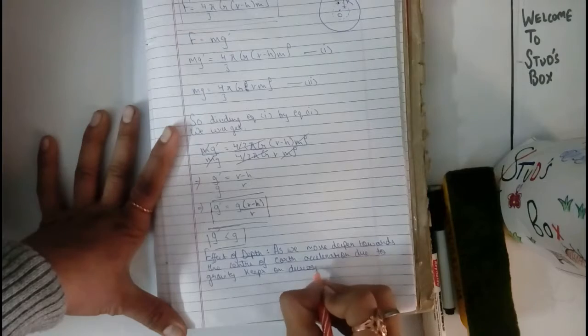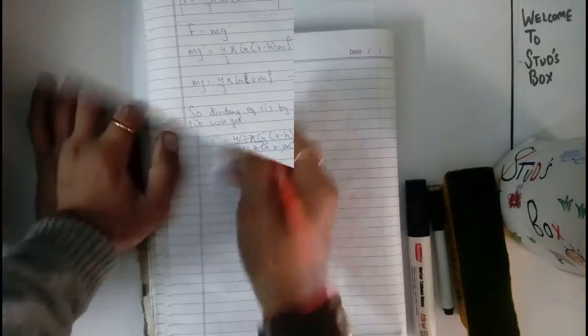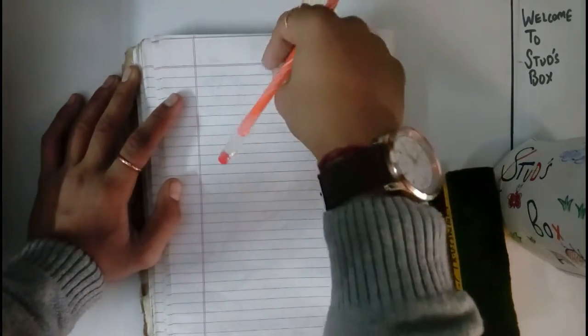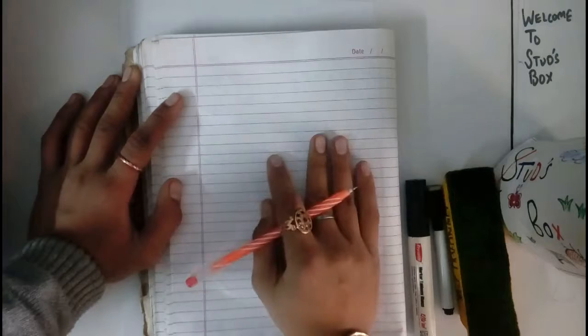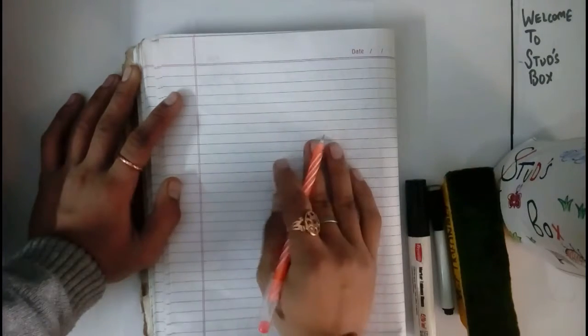Now we know that when we move deeper, acceleration due to gravity decreases. When we move to altitude, then also gravity keeps decreasing.